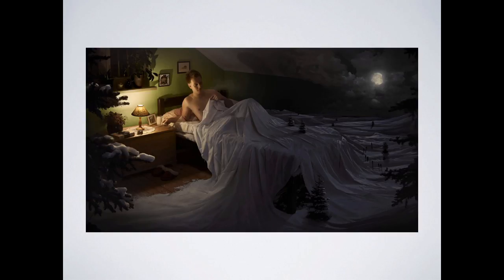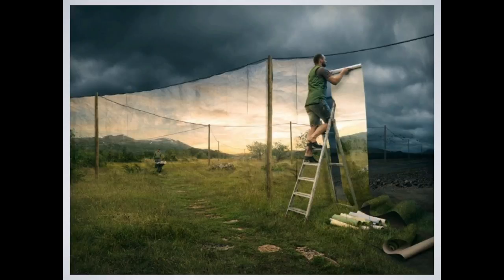It's definitely clearer on the computer screen than it is on the projector, but there's little details that work nicely, like the tree that's in the bedroom with the snow and the little bits of snow as the sheet transitions into that. So it's really seeing how to transition those various pieces together.